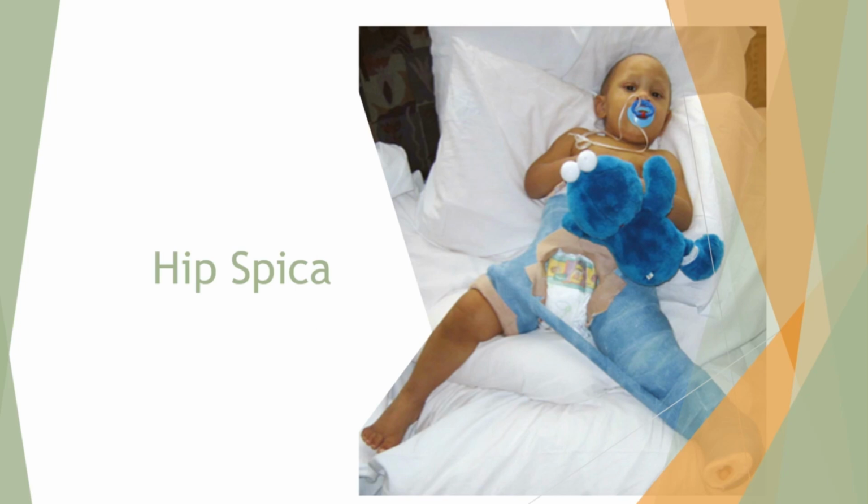You may think at home, well, how are they going to sit? So some recommendations or suggestions would be get a bean bag, lay them in a bean bag when they're with family, because that way they can conform to that and kind of sit up a little bit. But kids are pretty resourceful in these types of devices. Sometimes they end up learning how to move and kind of army crawl while they're in a hip spica.